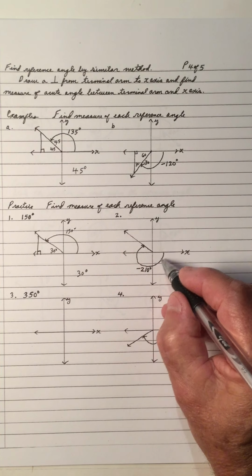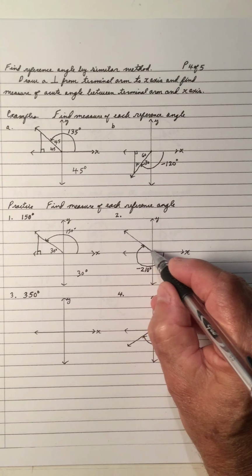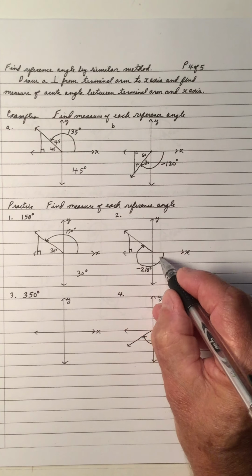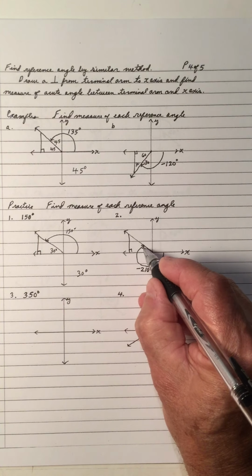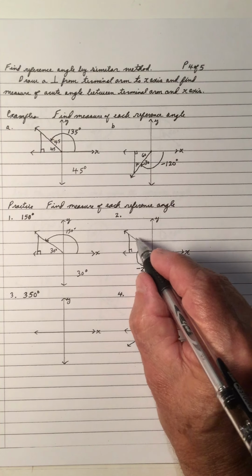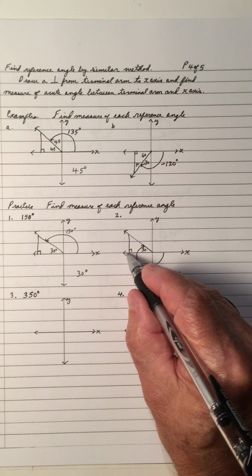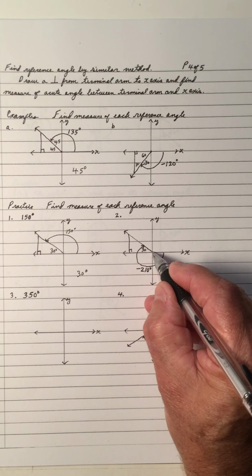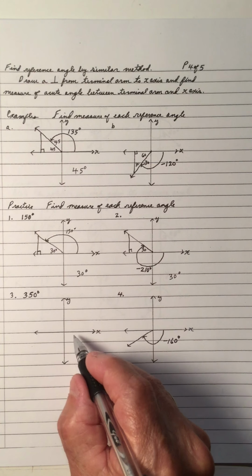We have a negative 150 rotation, and we drop a perpendicular to the x-axis. So that's 180, so this must be 30 here. So the reference angle is 30. The reference angle is between the terminal arm and the x-axis, in the corner of the right triangle by the origin.